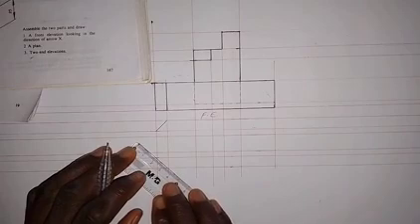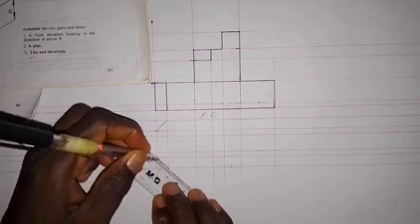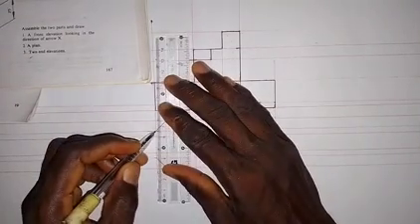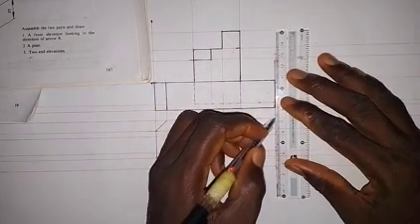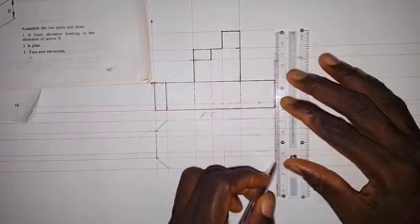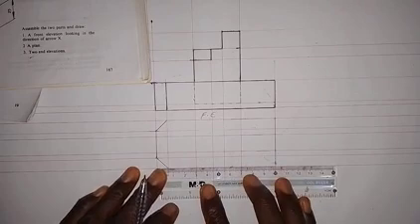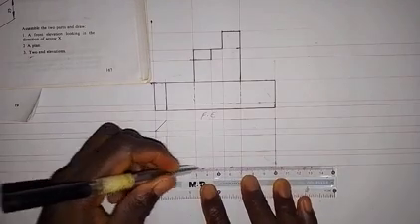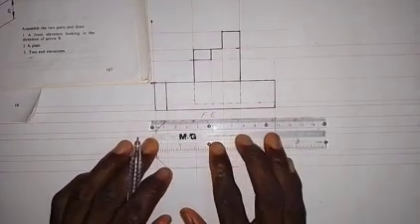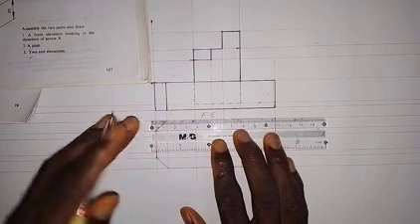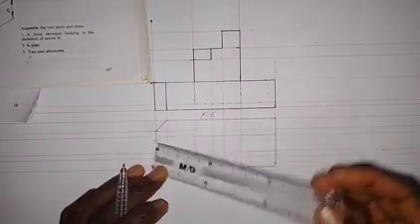So we also join this point together like this, and then we make this a thick line. This line also, from here to here, will be a thick line, and this line we also make a thick line all through. Then this line will also be a thick line all through. Alright, so we have this.